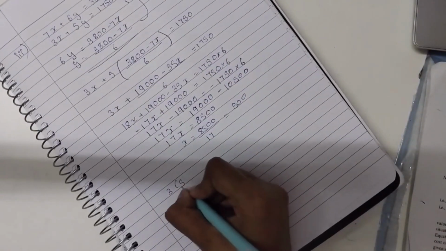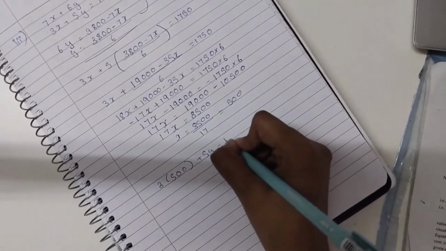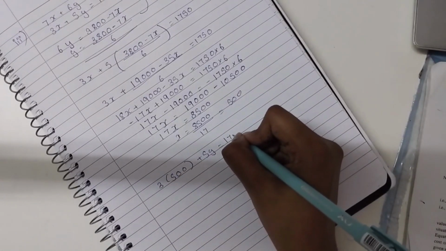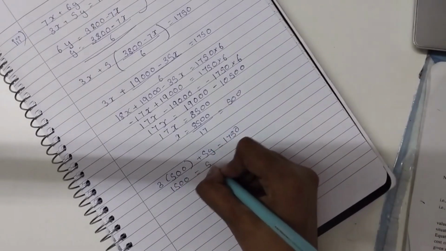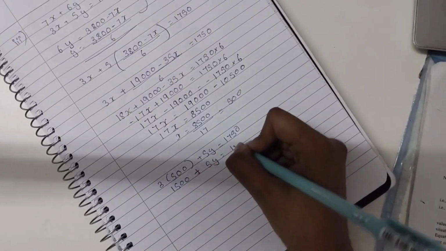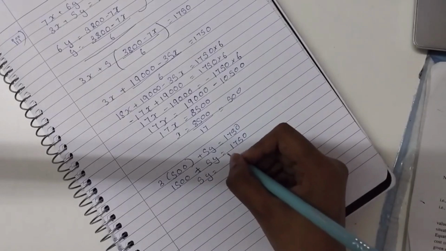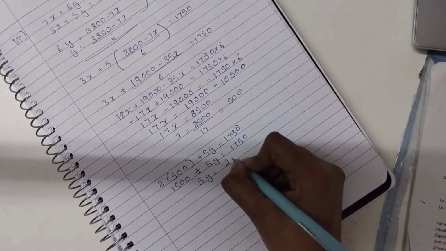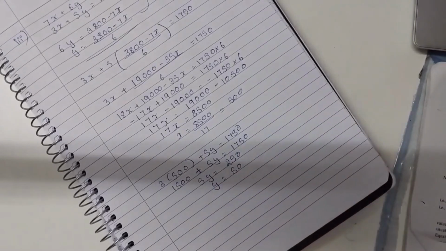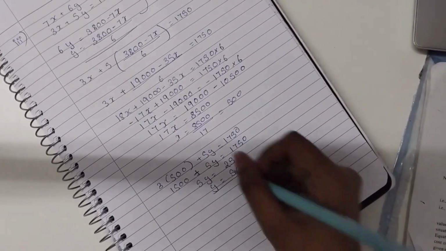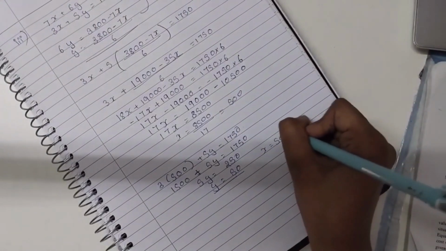3 times 500 plus 5y is equal to 1,750. 1,500 plus 5y is equal to 1,750. 5y is equal to 250 and y is equal to 50 rupees. So the value of y is 50 and the value of x is 500 rupees.